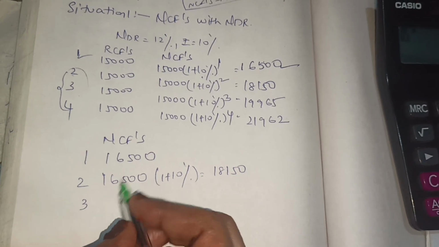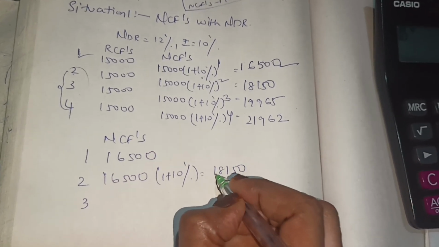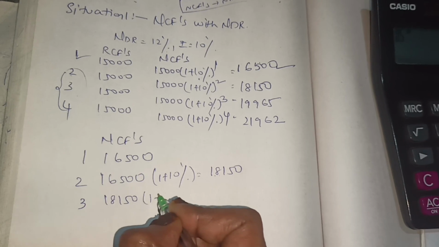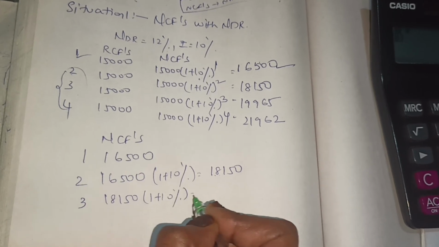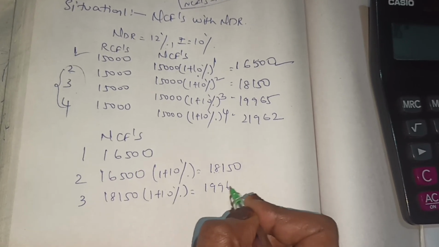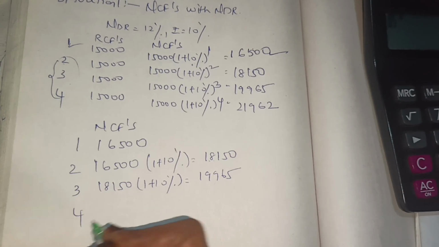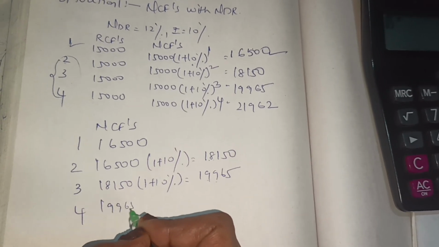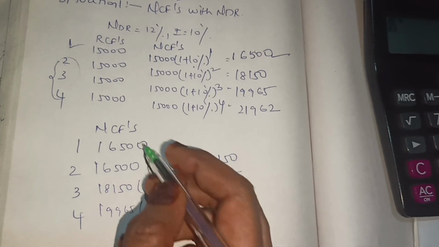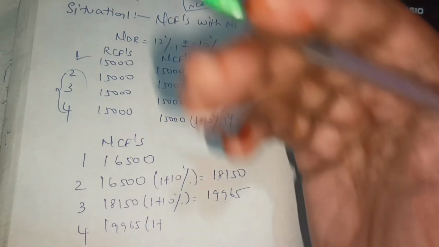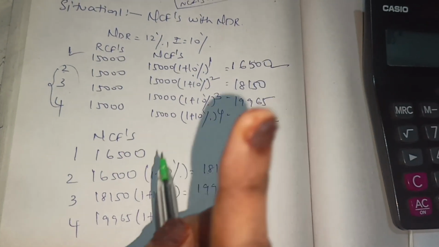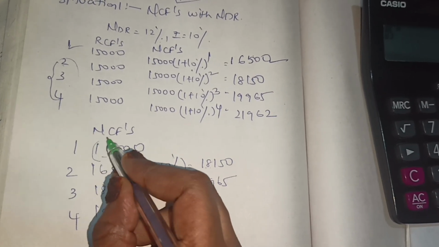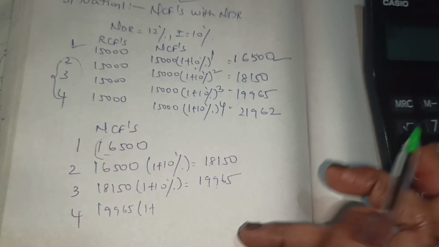For the third year, you can add inflation to second year: 18,150 into 1 plus 10%. You will be getting 19,965. For the fourth year, you can add inflation to 19,965. But whenever you are using preceding year nominal cash flow, you have to add only once, because this year is already including inflation.